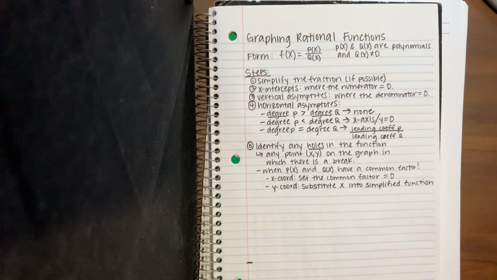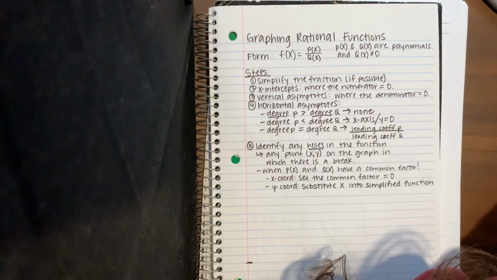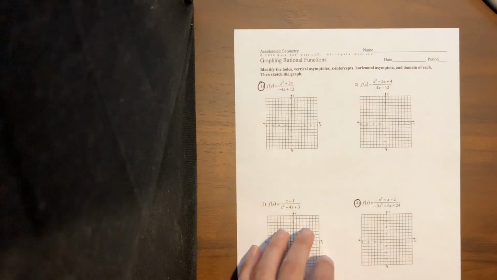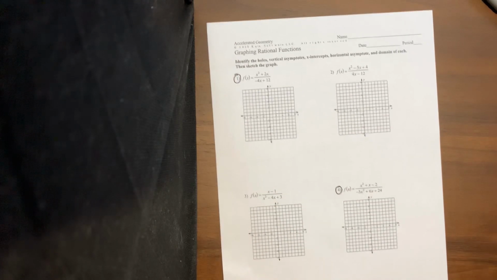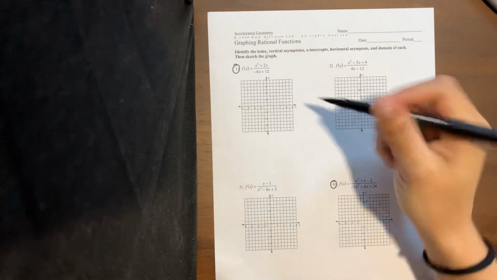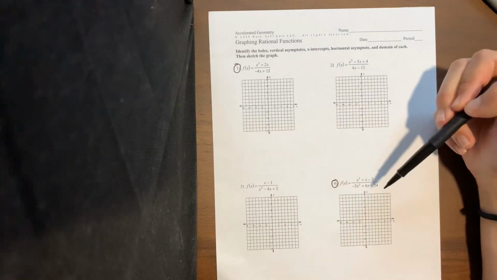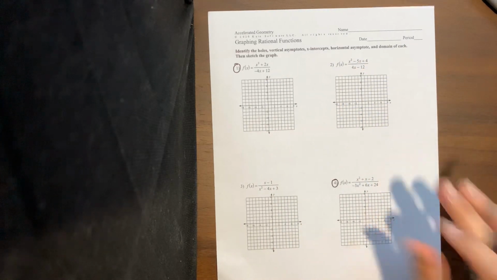So we are going to look at a few examples together. This is from the worksheet that you have. It's uploaded on Google Classroom for you. I'm going to look at 1 and 4 with you right now.